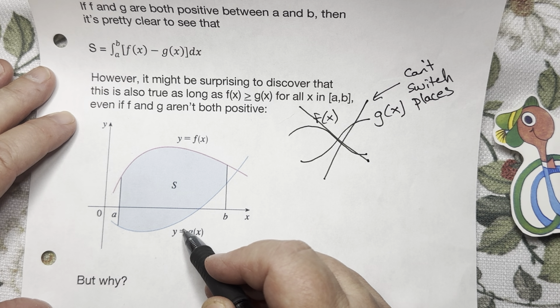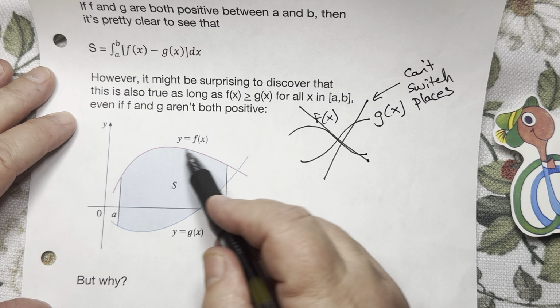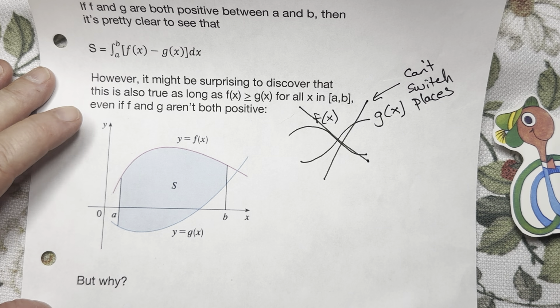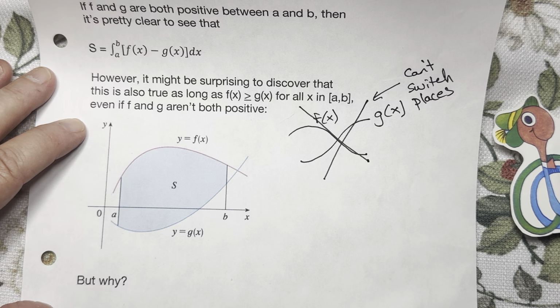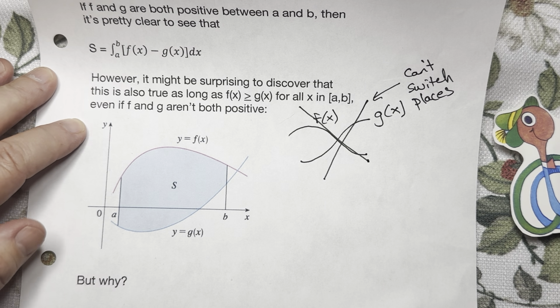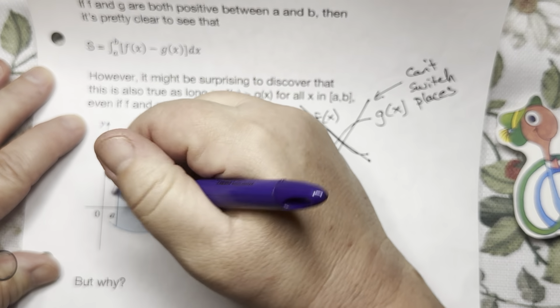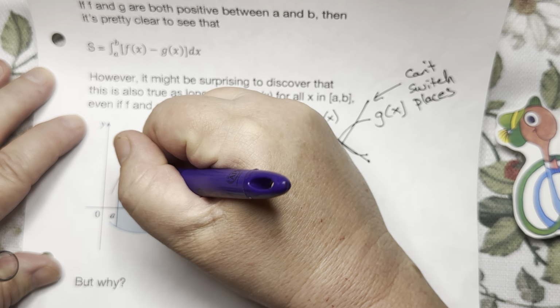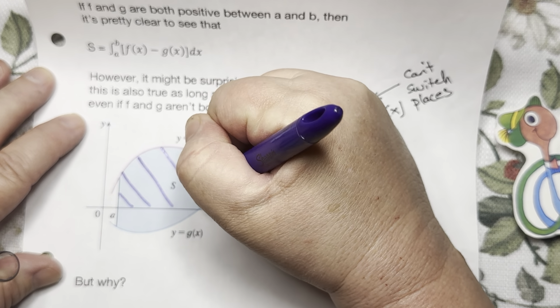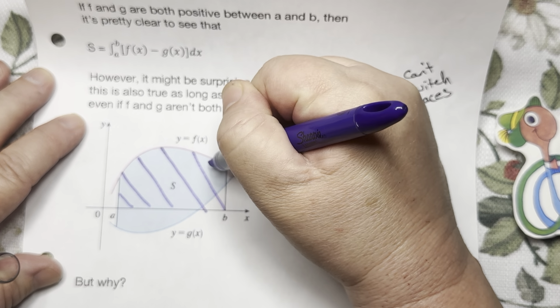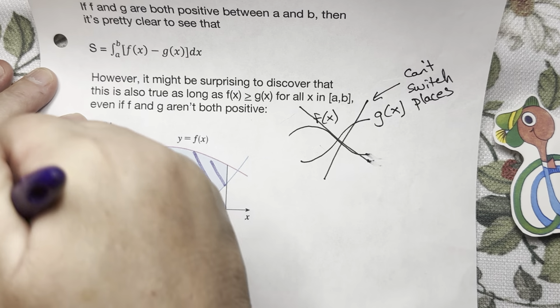So when we talk about subtracting, the area under f is going to be this, right? So it's all of this, including the white part that we don't want to include.